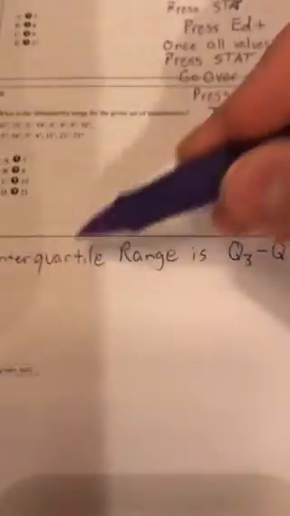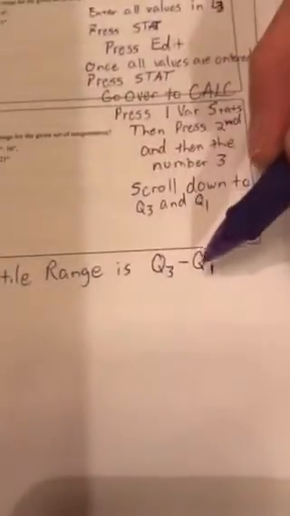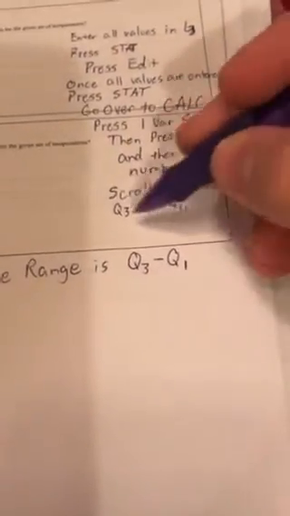All of these are asking for the interquartile range. So that is Q3 minus Q1 in your one variable statistics. Scroll all the way down to the bottom where you find Q3 and Q1. That is your interquartile range.